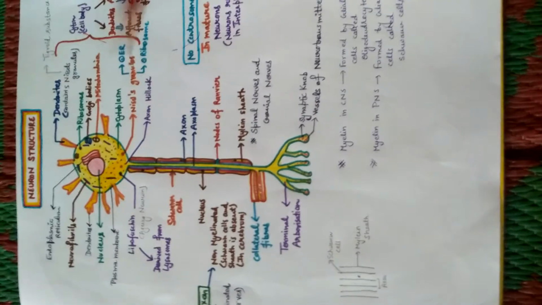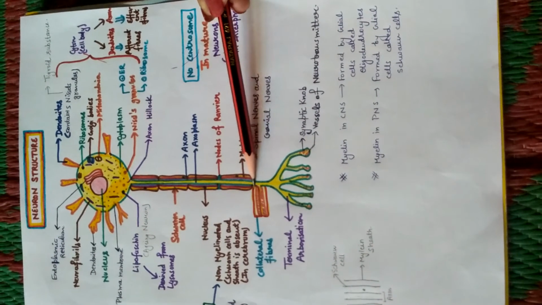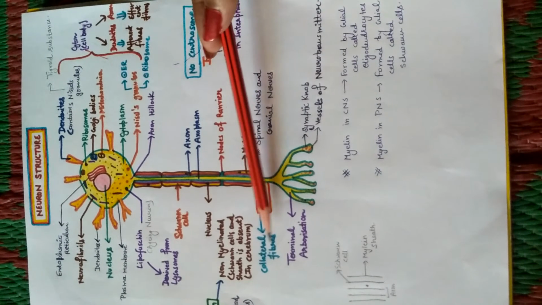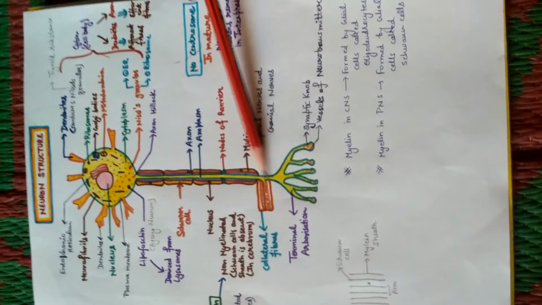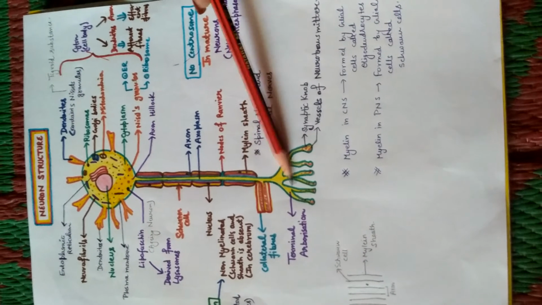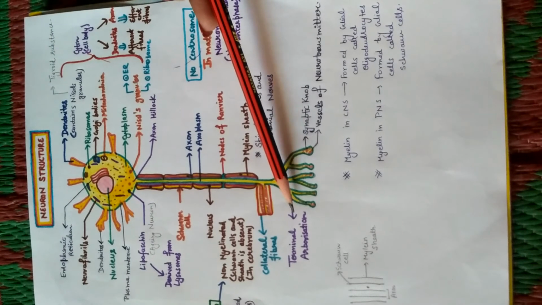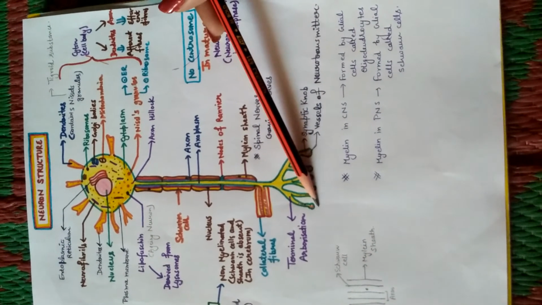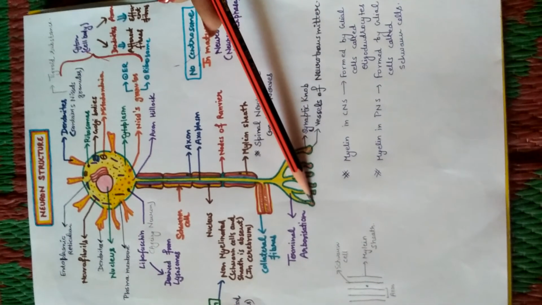Now you can see this is the lateral branch which arises from the axon. This lateral branch is known as collateral fibers, and these collateral fibers are present in the spinal cord. At the end of the axon there is a structure which is known as terminal arborization, and at the ending part of the terminal arborization there are small vesicles.